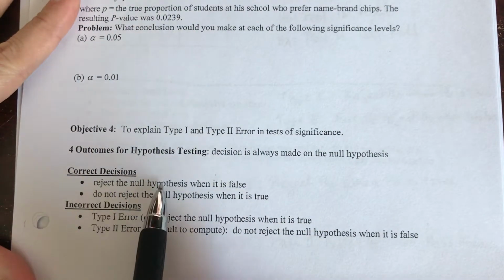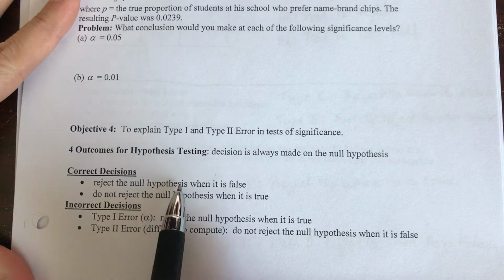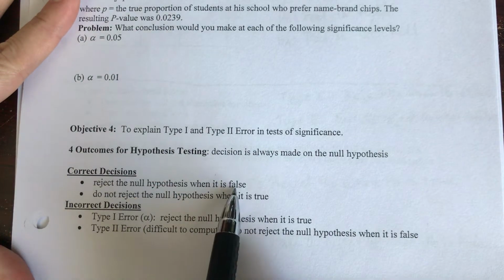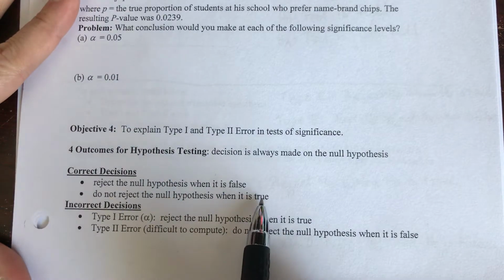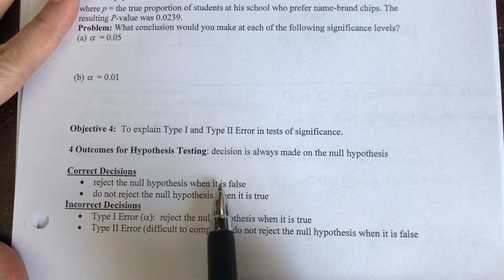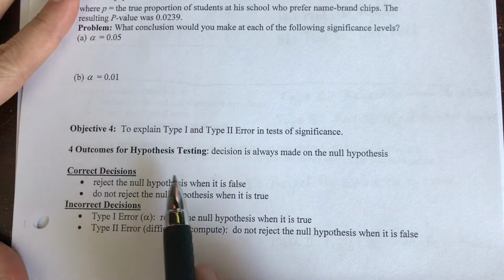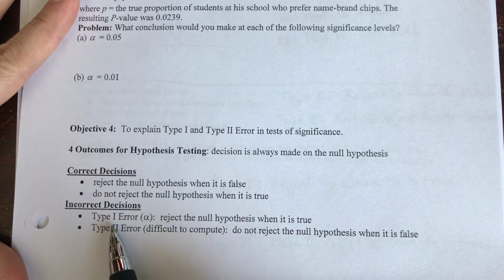You can reject the null hypothesis when you're supposed to reject it because it's false. Or you can not reject the null hypothesis when it's true, so you're not supposed to reject it. And those are both good decisions. But then there are also two mistakes that occur.